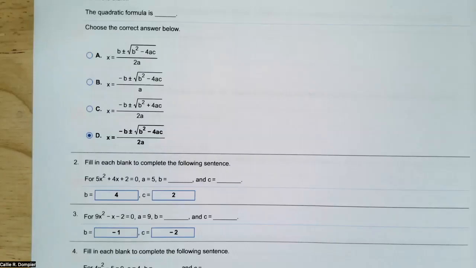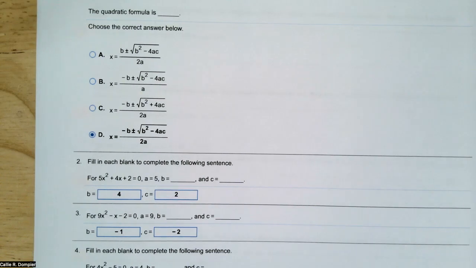All right, this is 8.2 homework. I'm just going to do number 7 and then number 10 through 15. It is the quadratic formula.